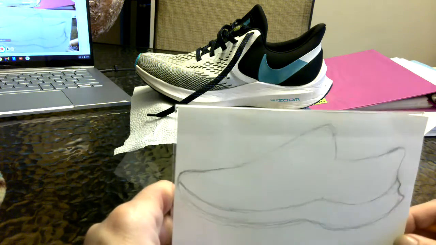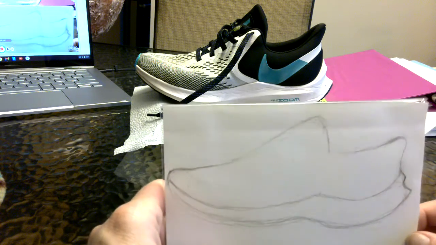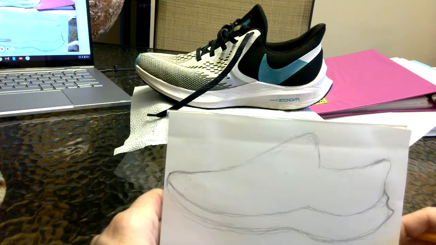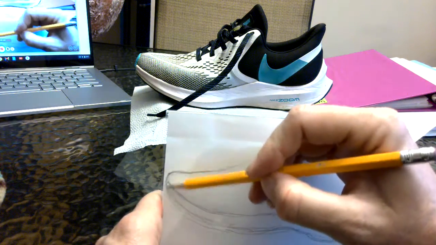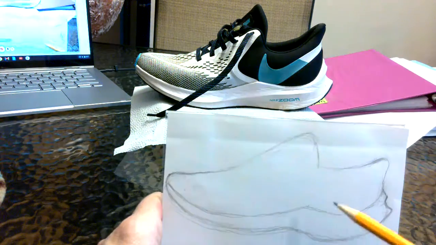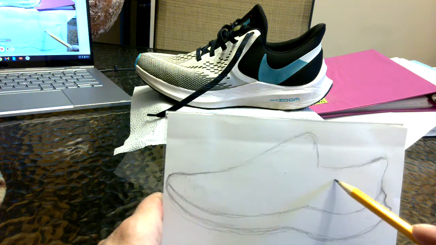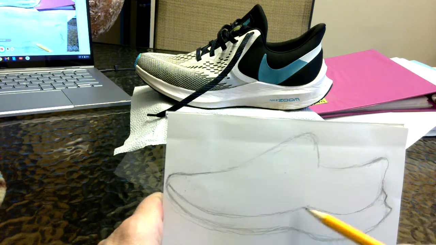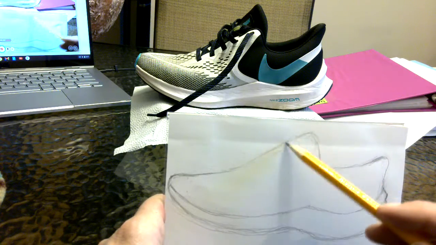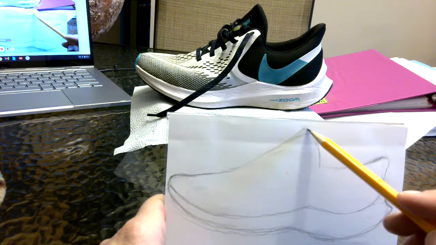And you just kind of generally sketch the outline of your sneaker using light sketchy lines, getting the shape down. Make sure your proportions are right. You don't want the sole to be all the way up here. You just got to make sure everything's kind of accurate as you lay it all out. And I also think the tongue is a little bit higher, a little bit more pointed up.